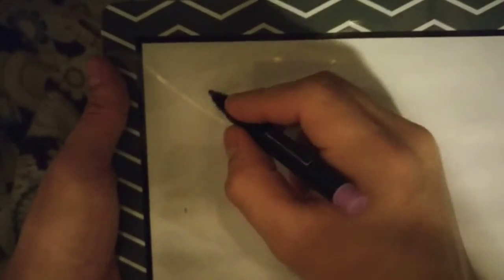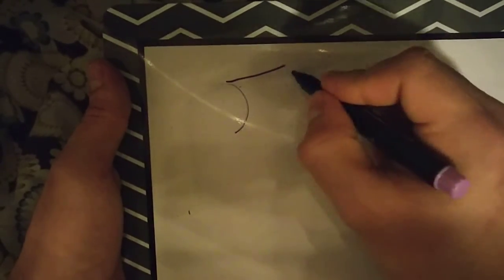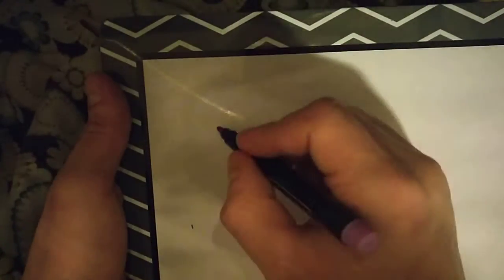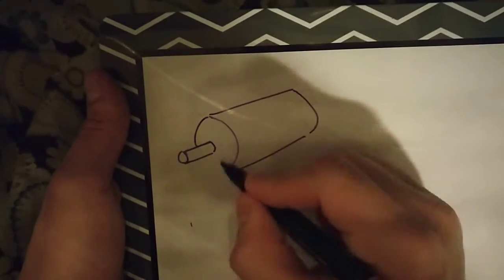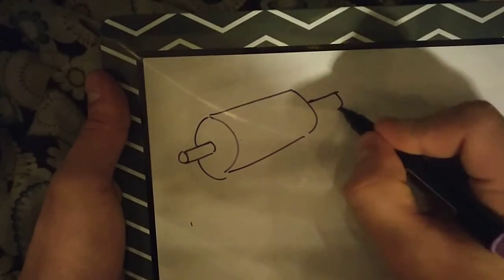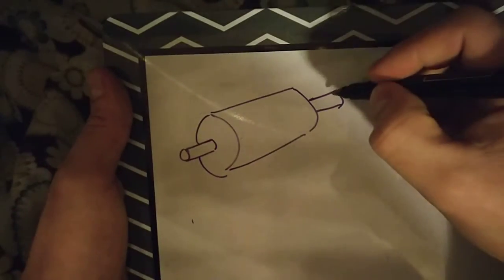Okay, this is Dynamics Quiz 6. What we are going to have is a roller, and this roller is suspended by some cables.